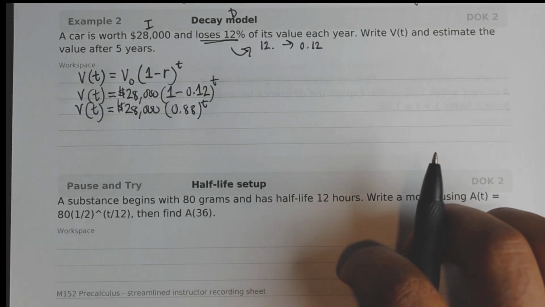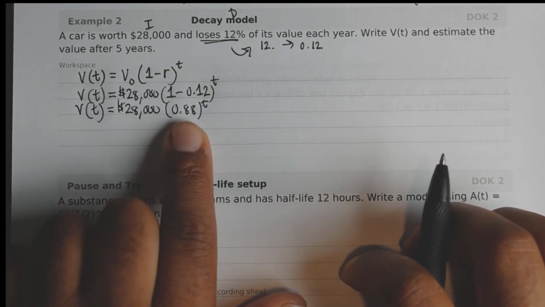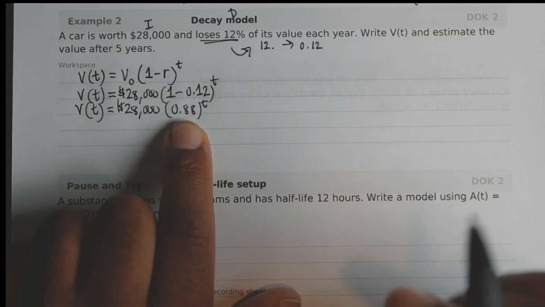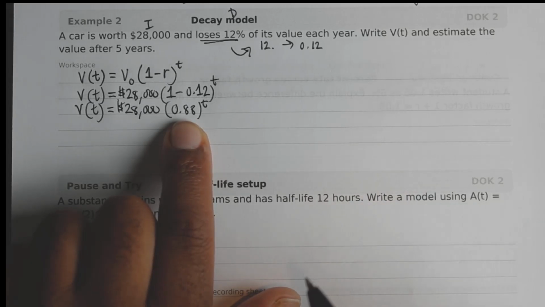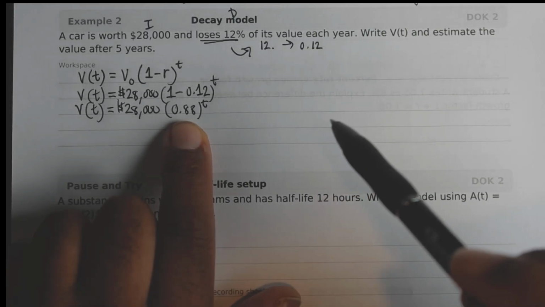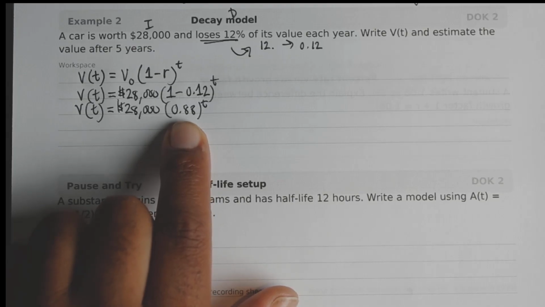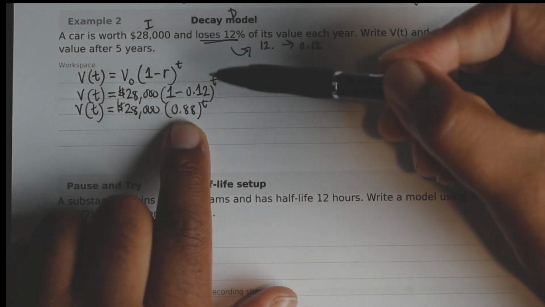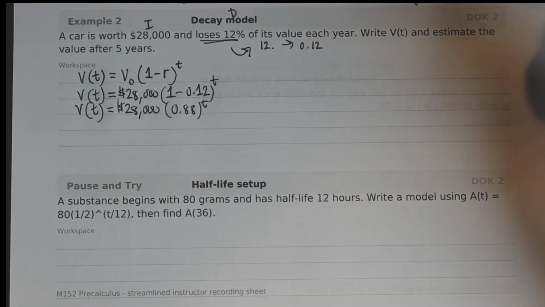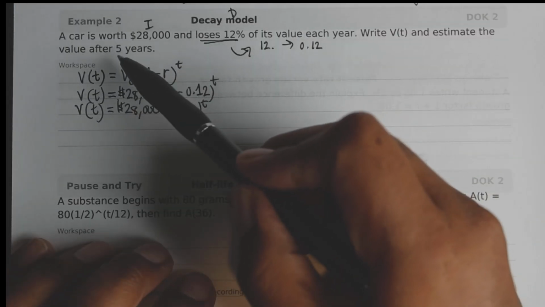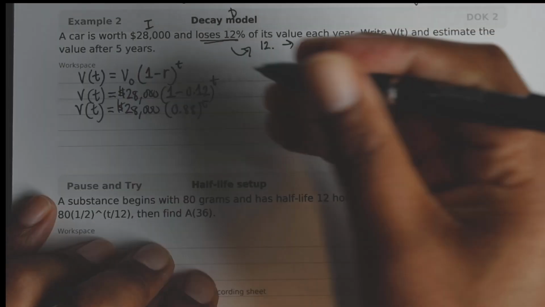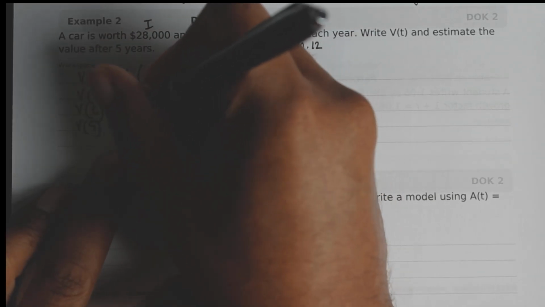Now the decay factor is 0.88. So that means that the car keeps 88% of its value each year. It's not going to retain all of it, but it's going to keep 88% of its value each year. Now estimate the value after 5 years. That means all you do is substitute the 5 into the decay formula.